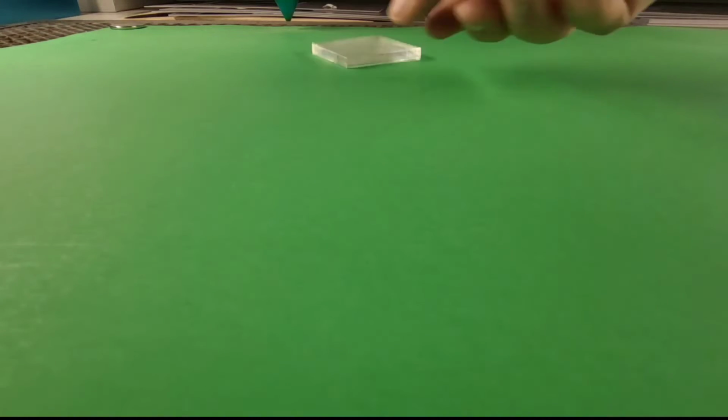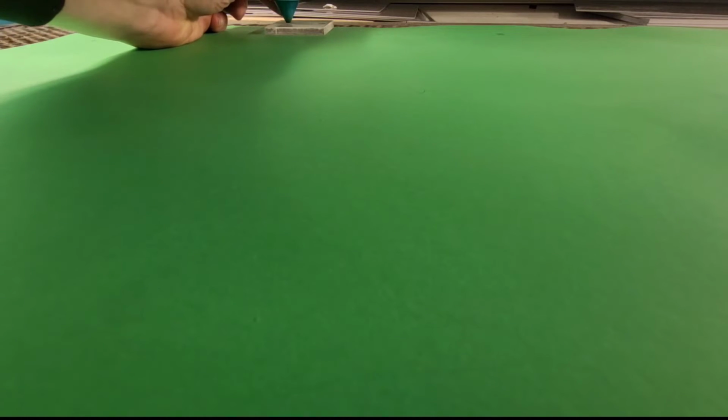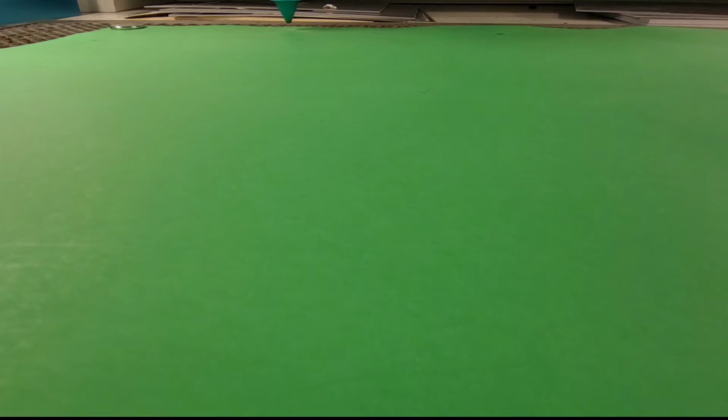Autofocus, and then we double check focus because it doesn't quite allow you to go all the way to the paper on the autofocus for some reason. All right, so we're going to bring up the next file, which is frame 2. And this will cut out fairly quickly. 300 millimeters a second. That's just a square though, right? Are we cutting out? Yeah, that's right.